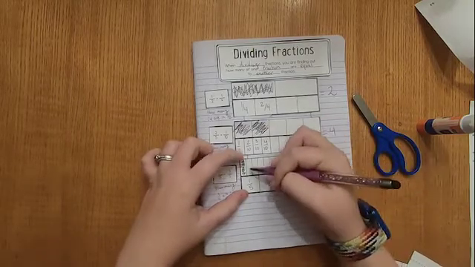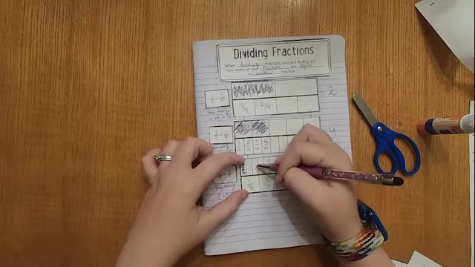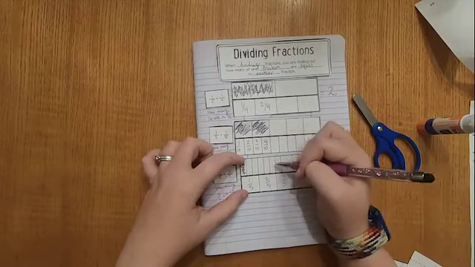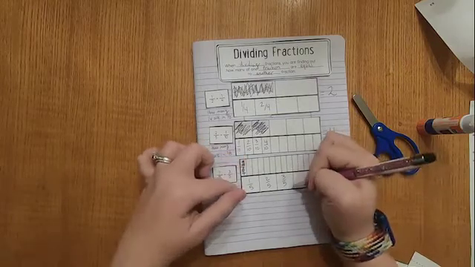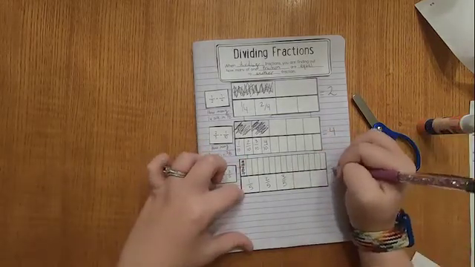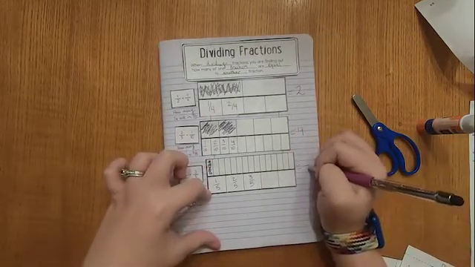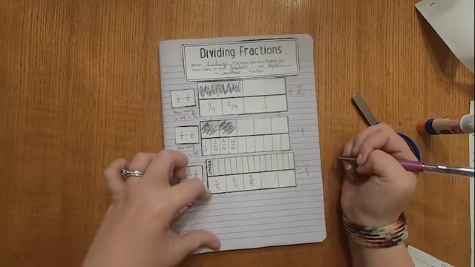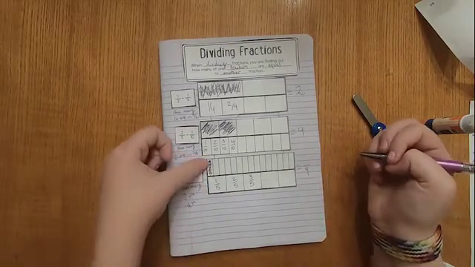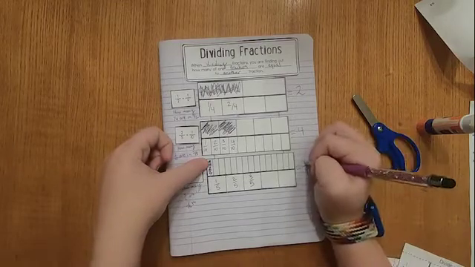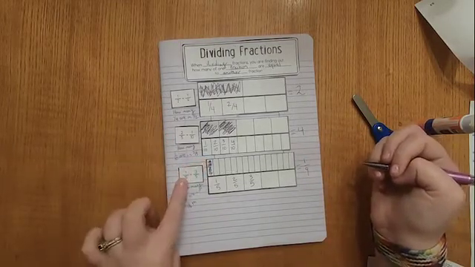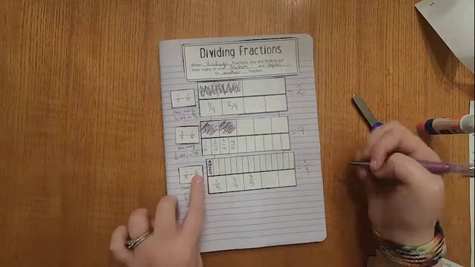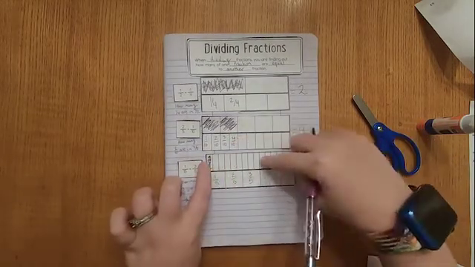I had to use a total of 1, 2, 3, 4, 5, 6, 7, 8, 9 pieces to get to 3/5. So I know I had to have 9 pieces, and I only have 1 of those 9 pieces. So that means 1/15 divided by 3/5 is 1 out of 9.